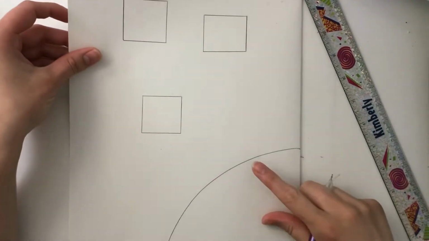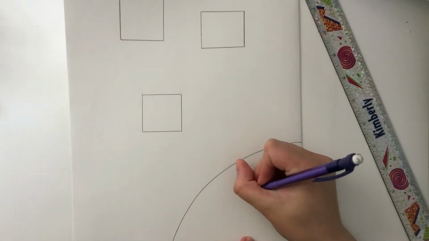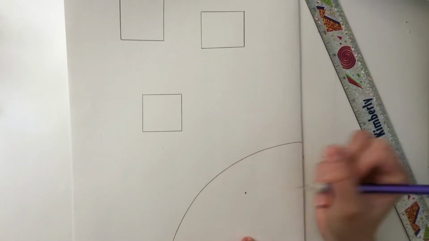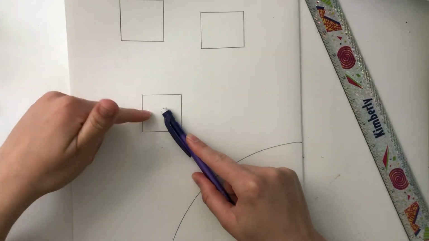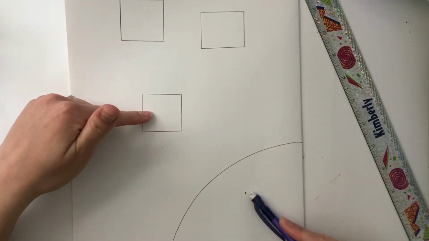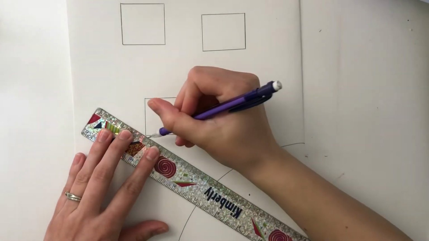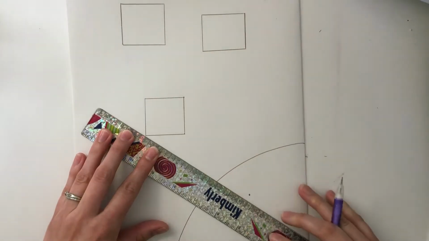Now you need to create your vanishing point, so create a dot anywhere on your planet. I'm putting mine right here. Begin with the box closest to the vanishing point. You are going to be using your ruler to connect the bottom 3 corners to the vanishing point.